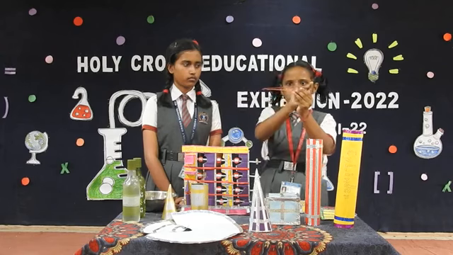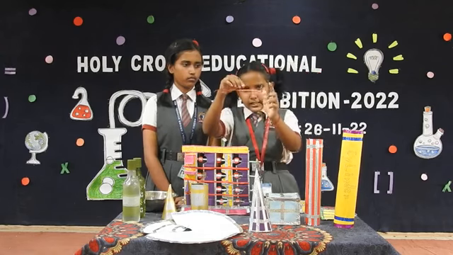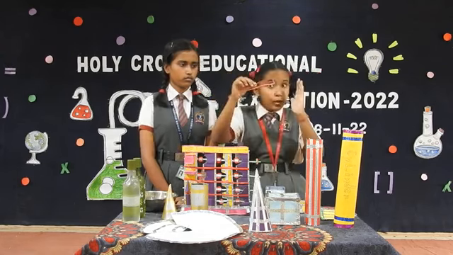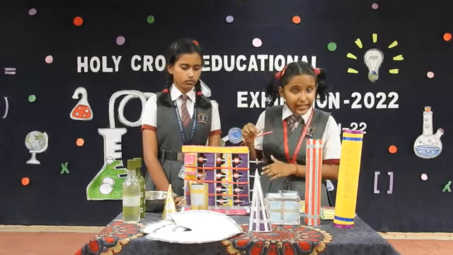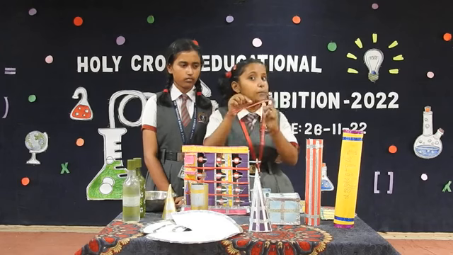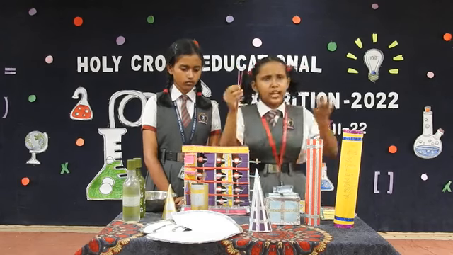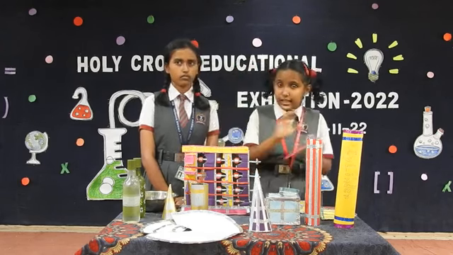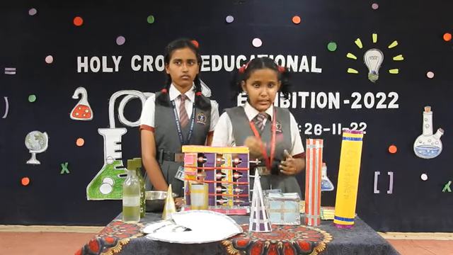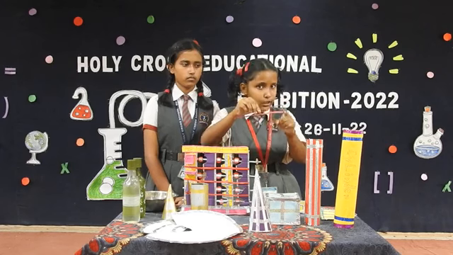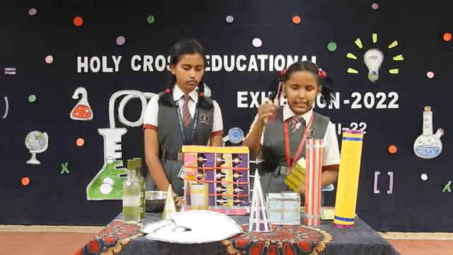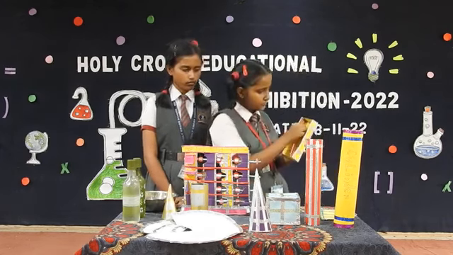So in this case, we know that this is the diagonal of the cuboid, this is the height and this is the base. So according to the Pythagoras theorem of a right angle triangle, hypotenuse square is equal to base square plus height square. Now the hypotenuse square is nothing but the diagonal square. So the diagonal square is equal to base square plus height square. That means the diagonal is equal to root over base square plus height square.